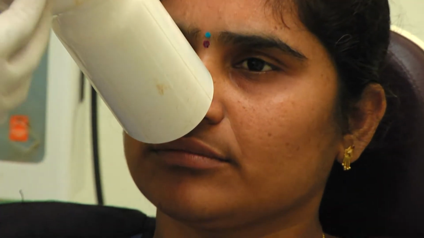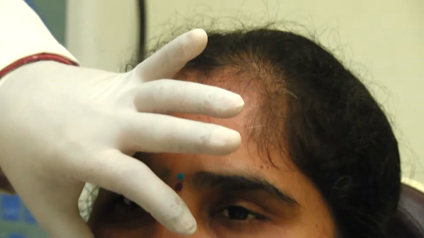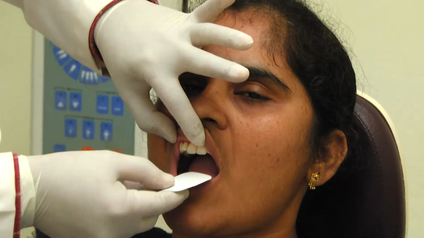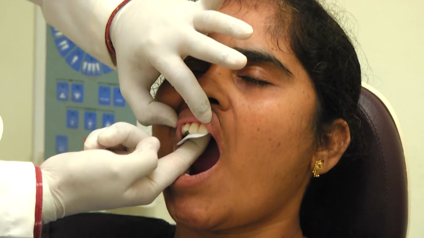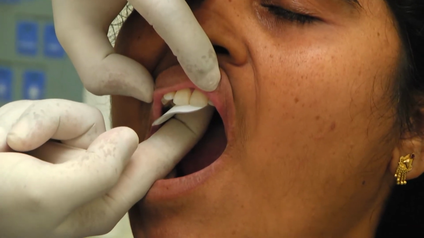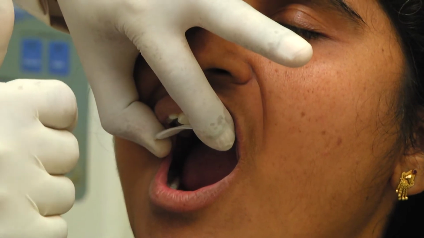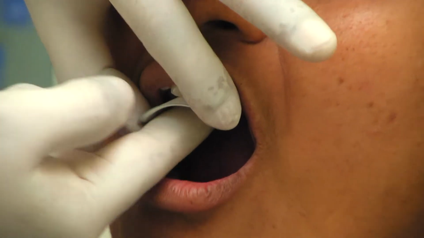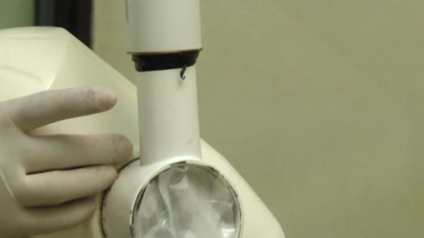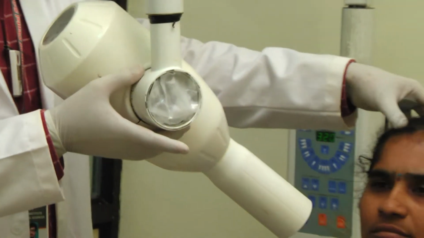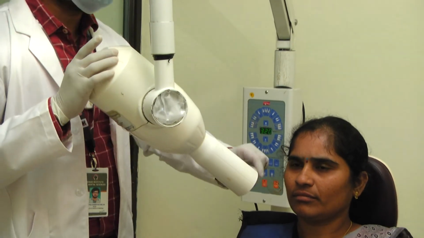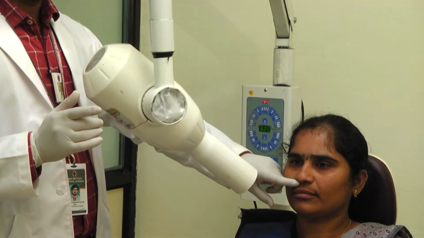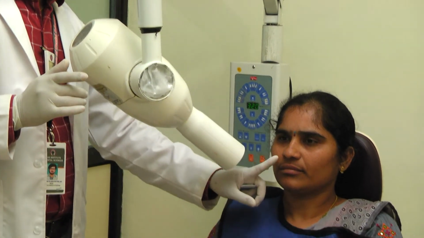For maxillary lateral incisors, again the placement of the film is the same, and exactly the region of interest should be in the center of the film. This is how the placement of the film is done, and ask the patient to hold it with the index finger or the thumb for the maxillary anteriors. Once the placement of the film is done, again adjust the vertical angulation, that is plus 40, and then the point of entry is similar to the central incisors, just above the level of the upper lip, 1 centimeter from the midline.